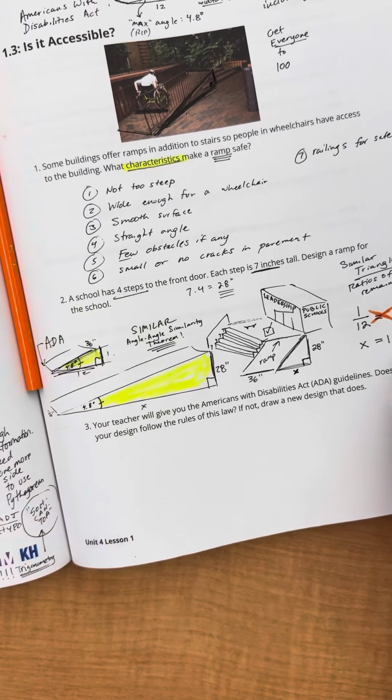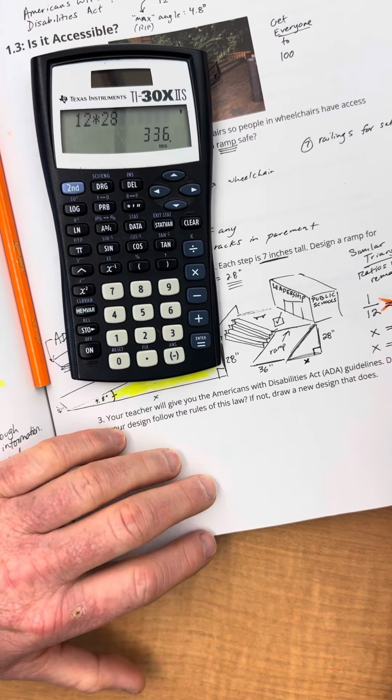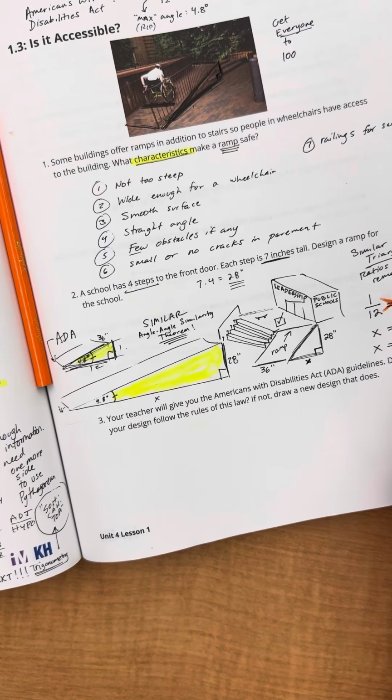What's 360 minus 24? 336. All right. 12 times 28. X equals 336 inches. Don't forget, that's the double prime would be your inches symbol. So the last thing is this 336 inches.